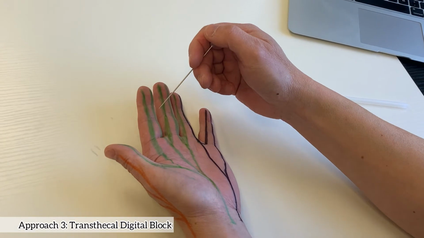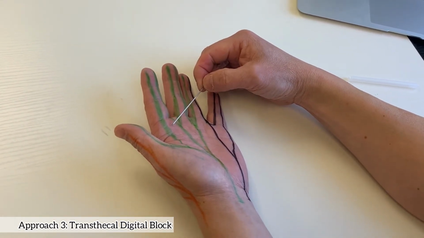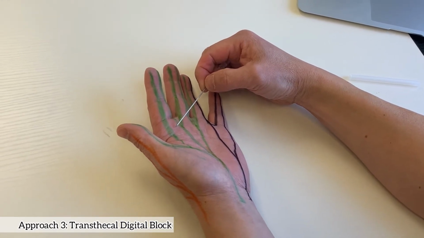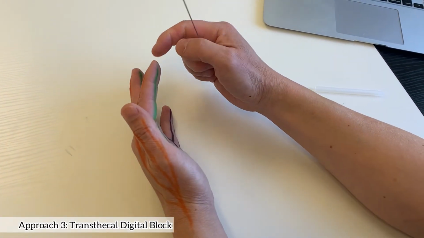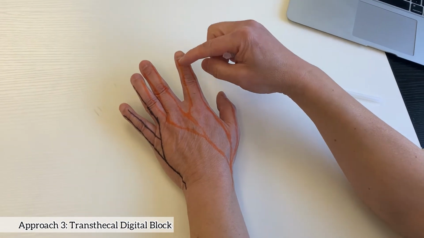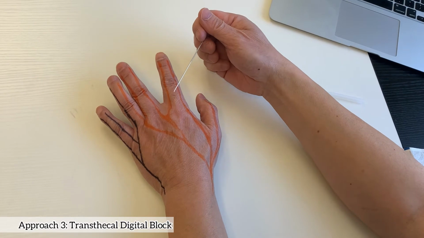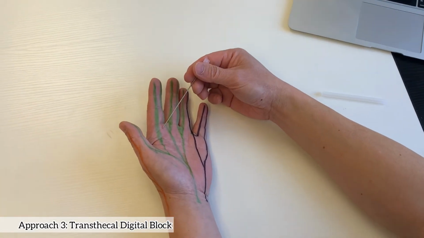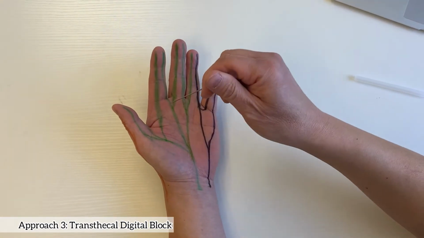And this block, the advantage of this block is a single injection. It's good for the volar side and the fingertips. But if you have some procedure on the dorsal part of the finger, you might have to supplement on the dorsal part. Another disadvantage is the volar, the palm side is always sensitive. It might cause a lot of pain.